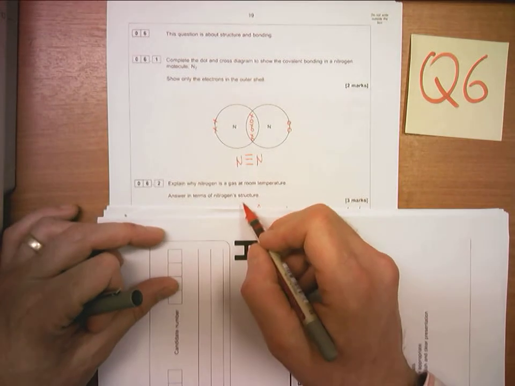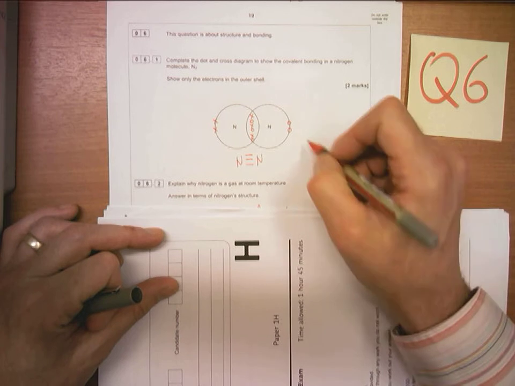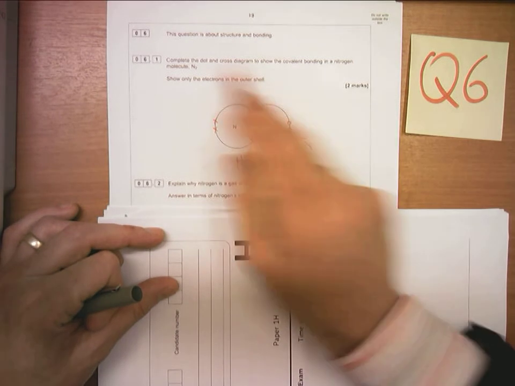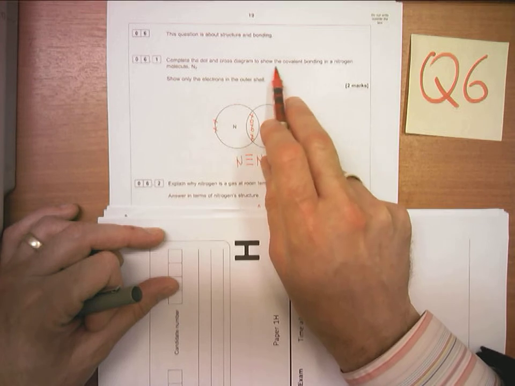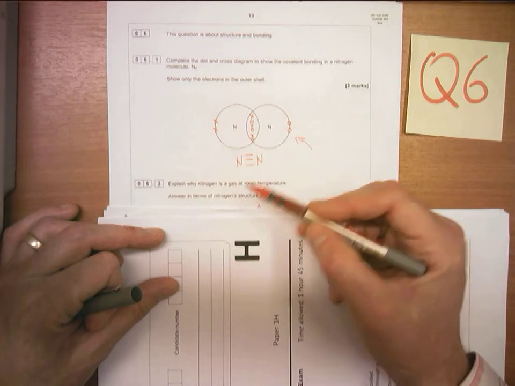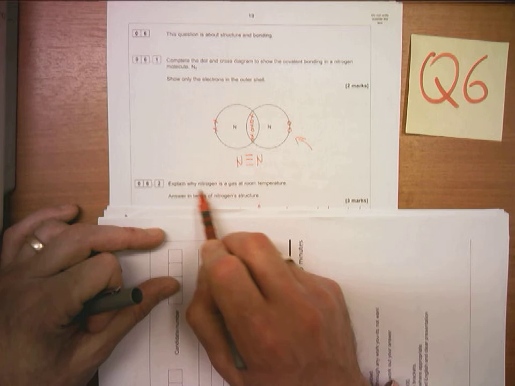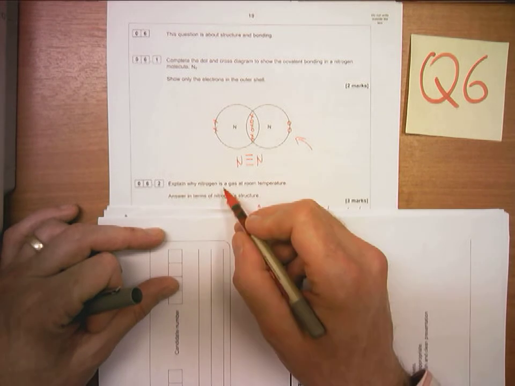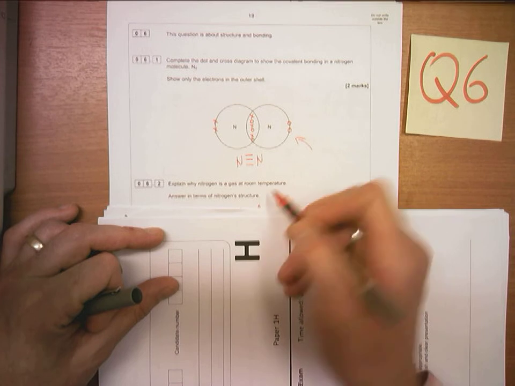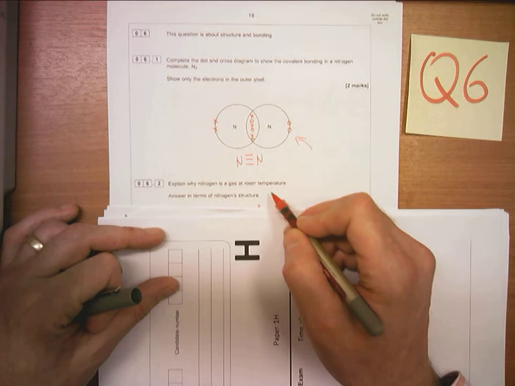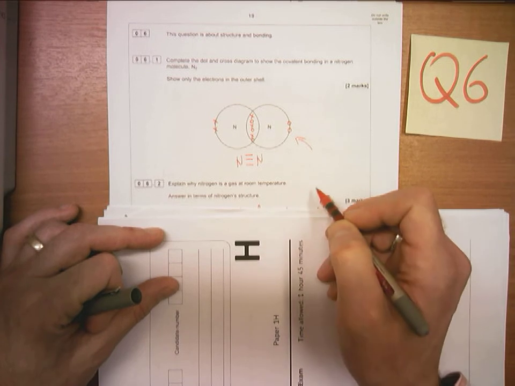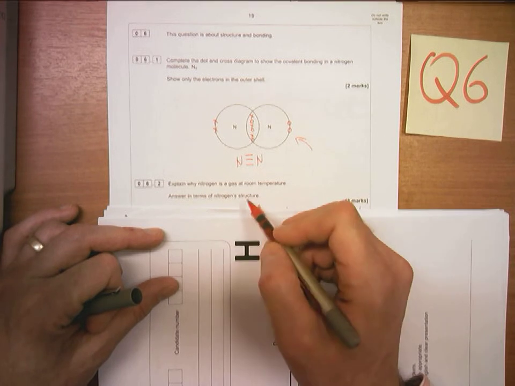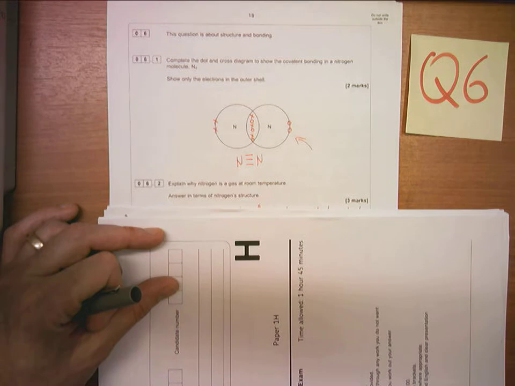The next part of the question says, explain why nitrogen is a gas at room temperature. Answer in terms of nitrogen's structure. Well, this is nitrogen. We've just drawn it. It's a nitrogen molecule. Okay, you were told that. The question says, explain why nitrogen is a gas at room temperature. Well, if things are a gas at room temperature, it means at room temperature they've already boiled. They've already turned from a liquid into a gas. So what this question is really asking is, why does nitrogen have a low boiling point? Why does it boil at a low temperature?